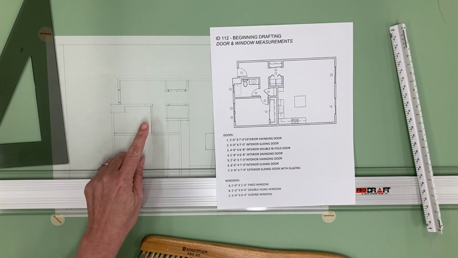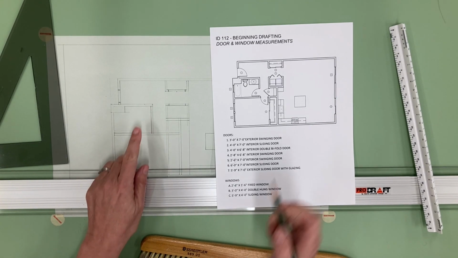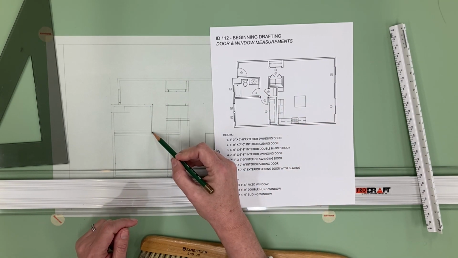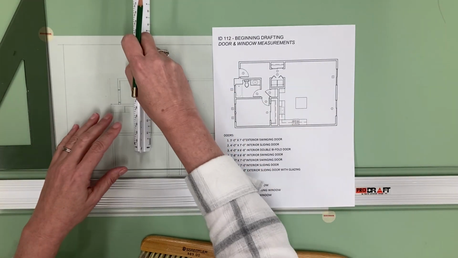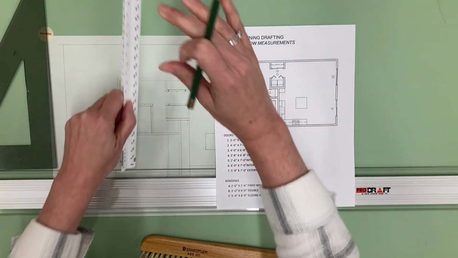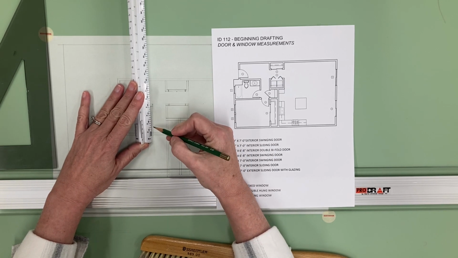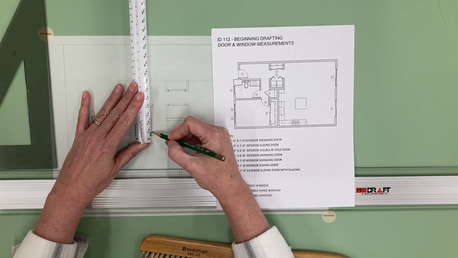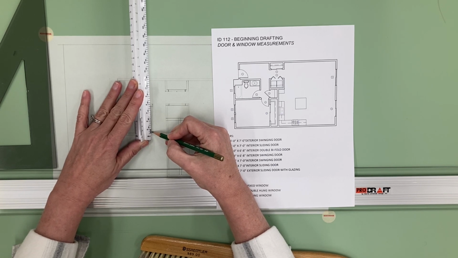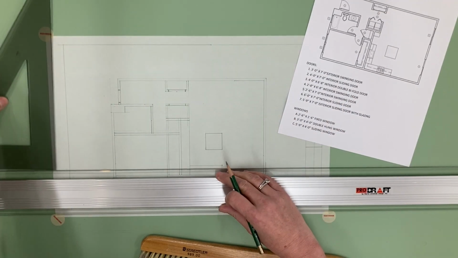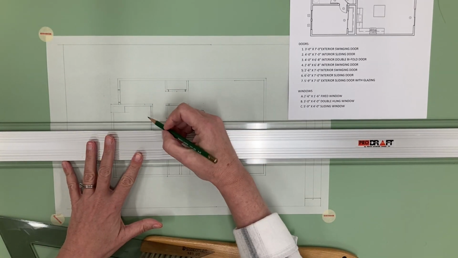Now I need an opening for my bathroom, door number 4. That is a 2 foot 8 inch door, and it's again going to have about a 5 inch jamb. So I'll find my 1/4 inch scale, lay it down 5 inches, and put the start of my door. My door is 2 foot 8 inches, so I'll go 8 inches and 2 feet. And that's my opening for my bathroom.